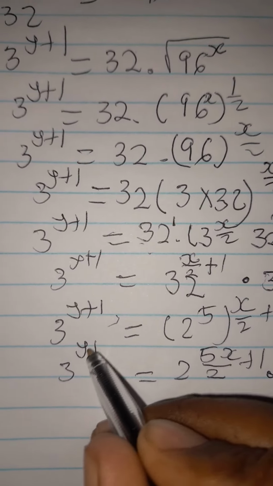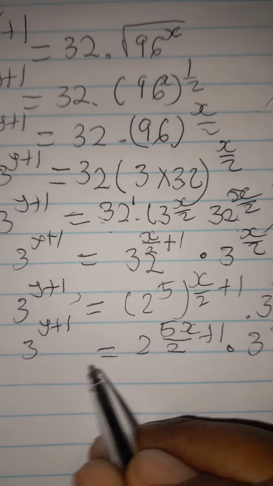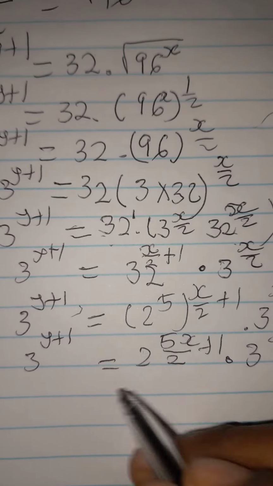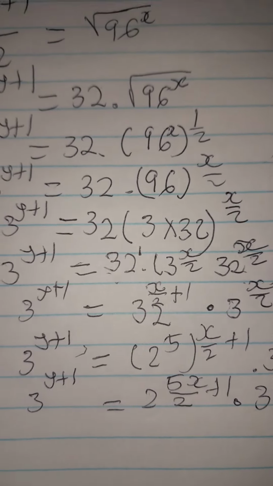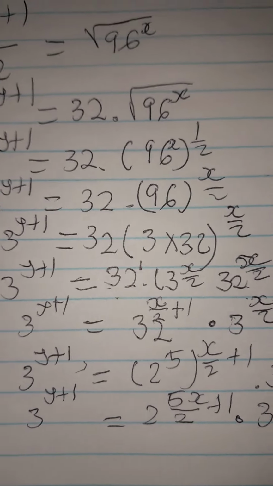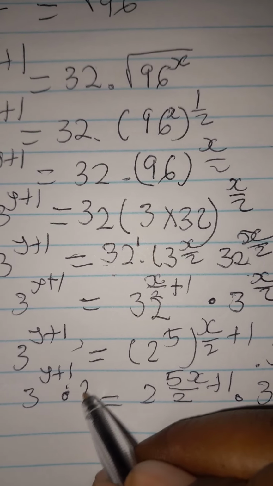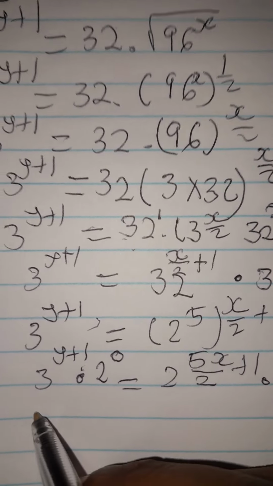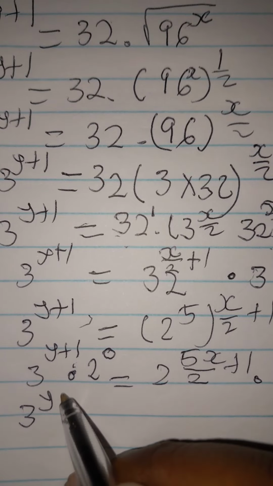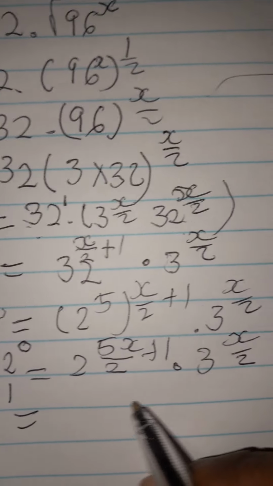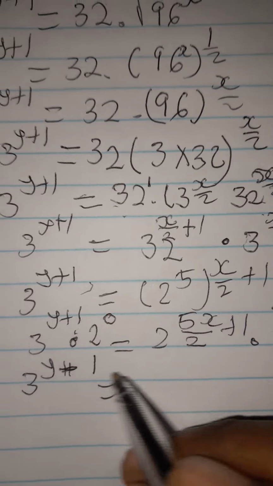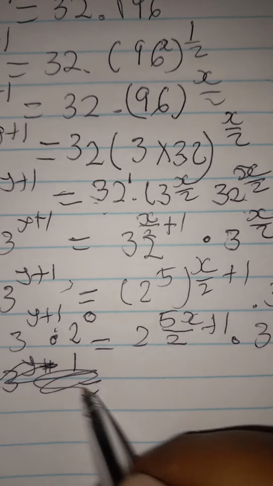What is interesting is that we do have the same base of 3 there, but we don't have that one of 2. So let's put 2 to the power of 0 so that we have the same bases, right? So it will be 2 to the power of 0. Therefore, we have 3 to the power of y plus 1, which is equal to, oh, the bases are the same, sorry for that.